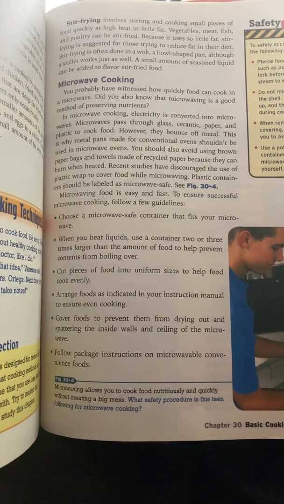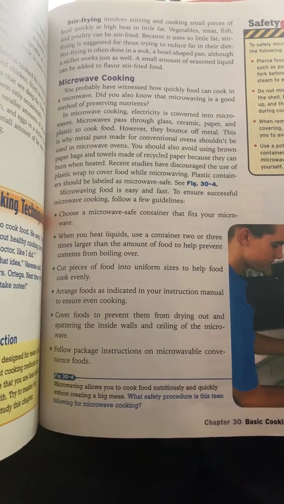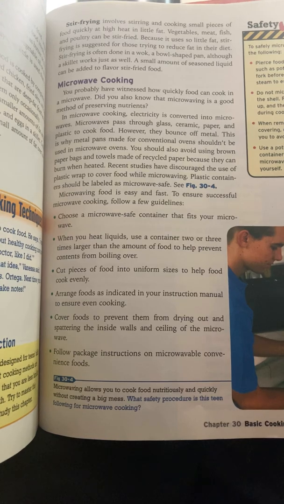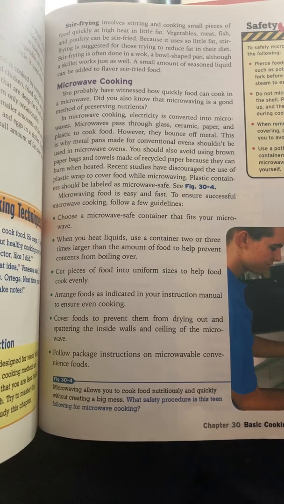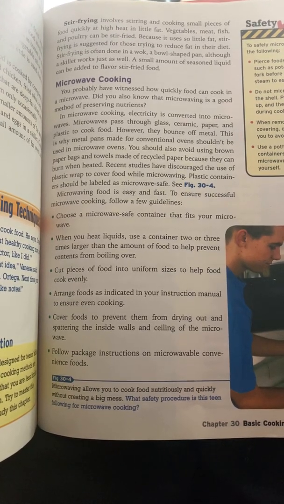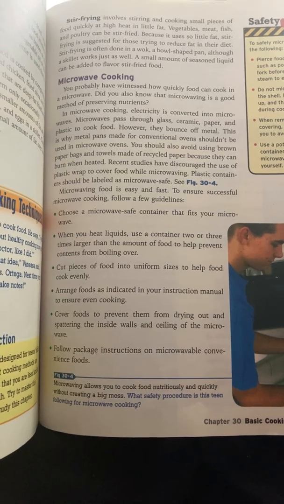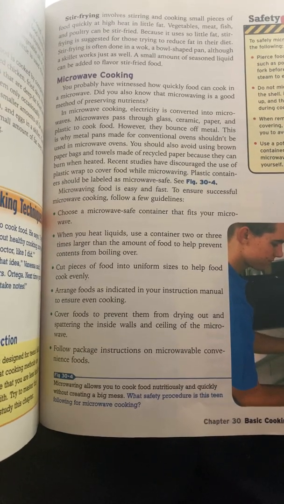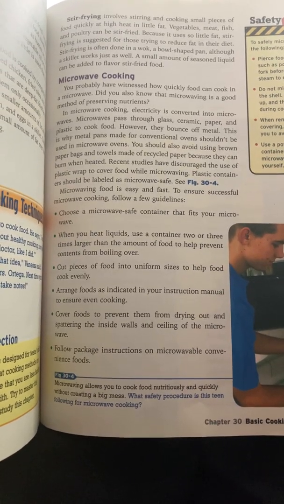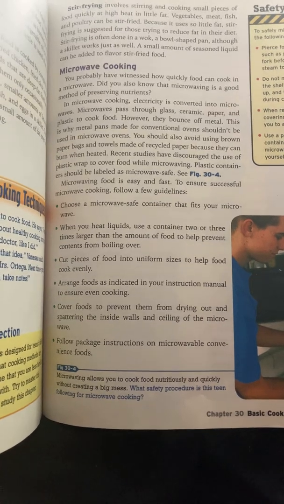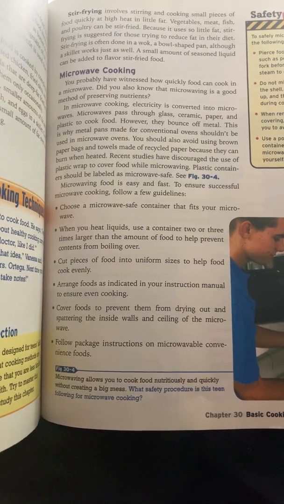You should also avoid using brown paper bags and towels made of recycled paper because they can burn when heated. Recent studies have discouraged the use of plastic wrap to cover food while microwaving. Plastic containers should be labeled as microwave safe.